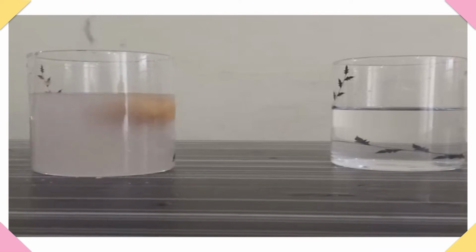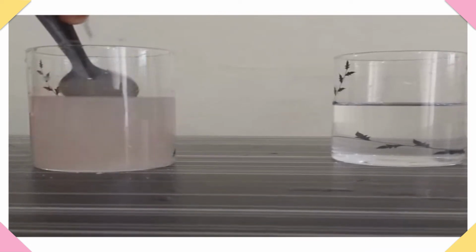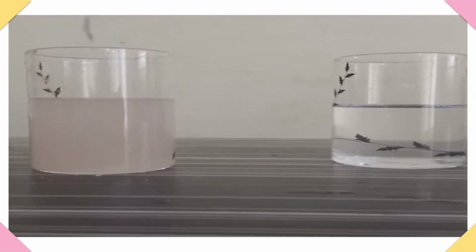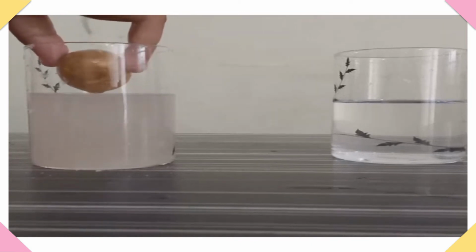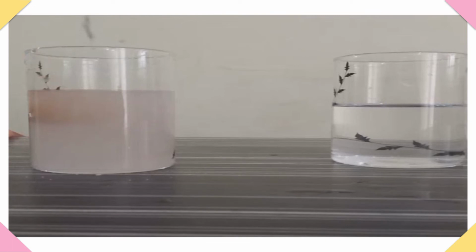Can you tell why? Due to the addition of salt, we have increased the density of water above that of the potato. So it allows the potato to float in it.